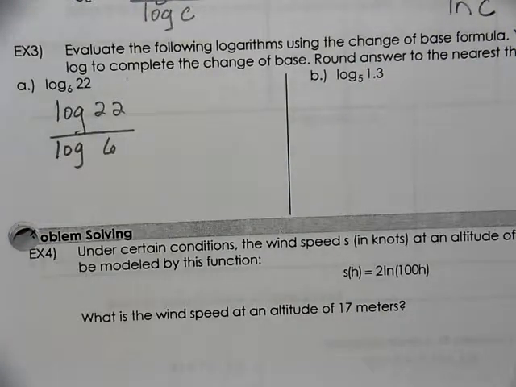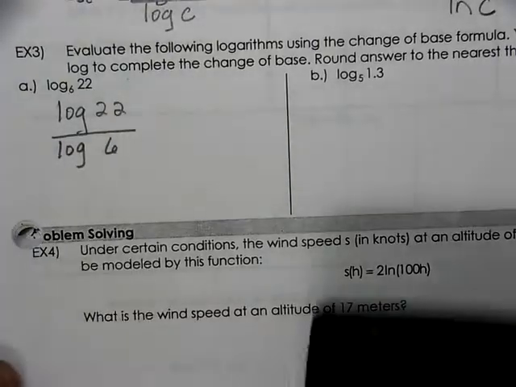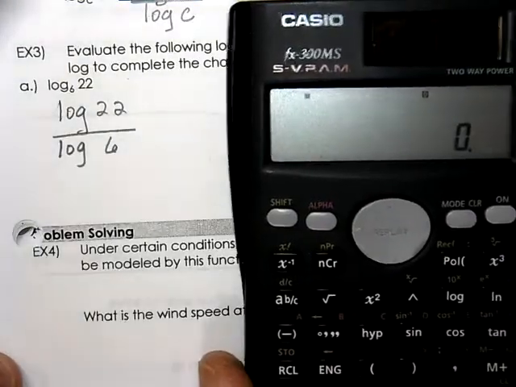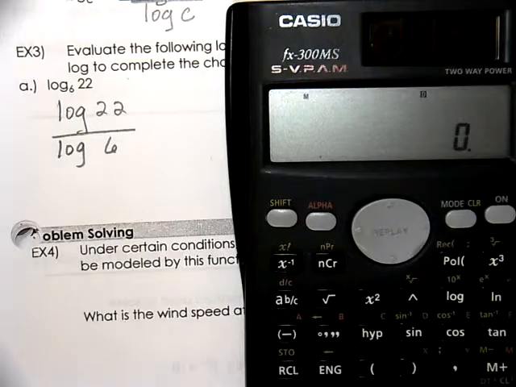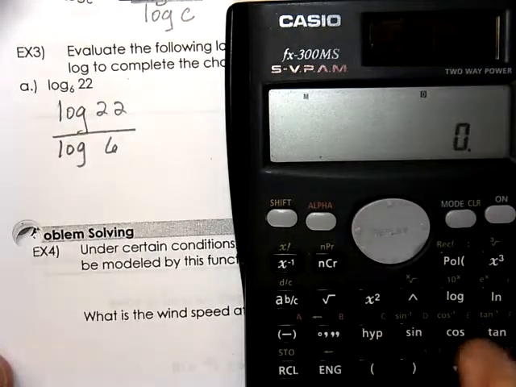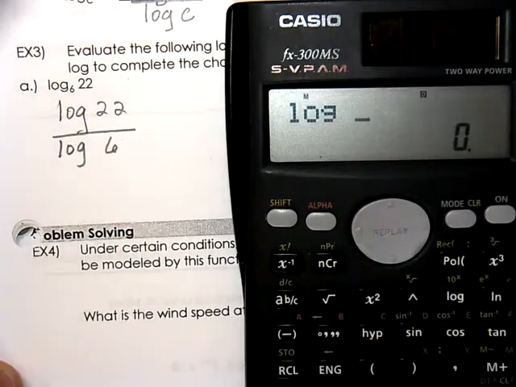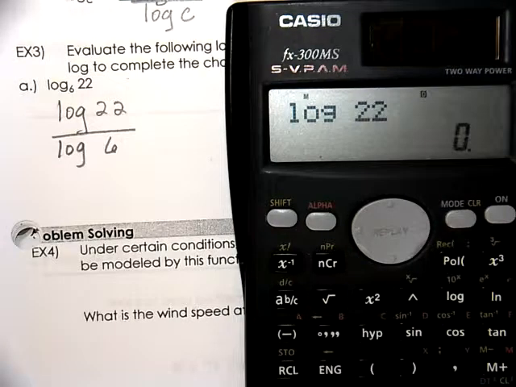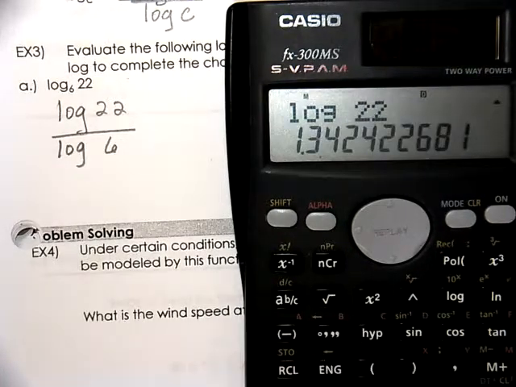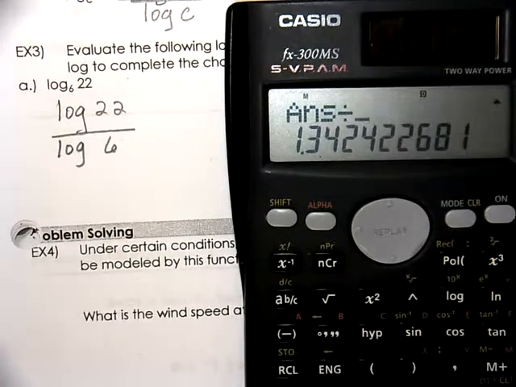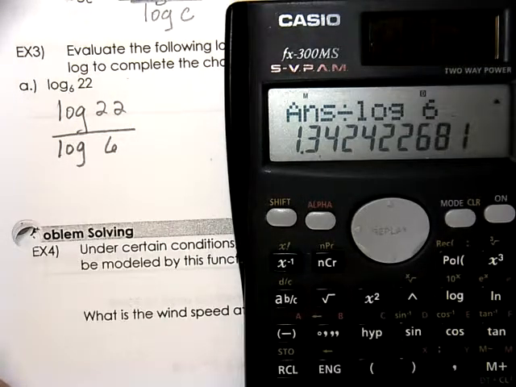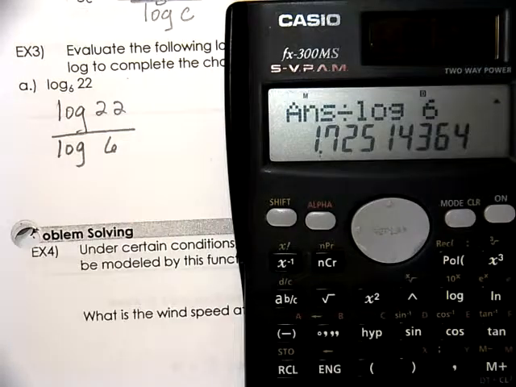And no, the logs cannot cross out, so we can bring in our scientific calculator and say log of 22, figure out what that number is, divided by the log of 6, and we get 1.725.